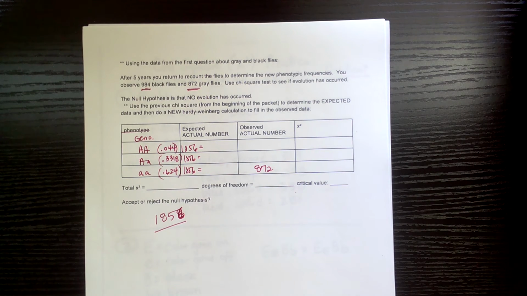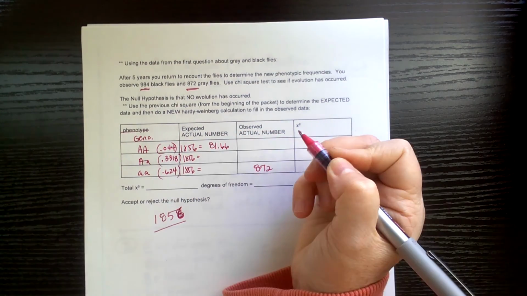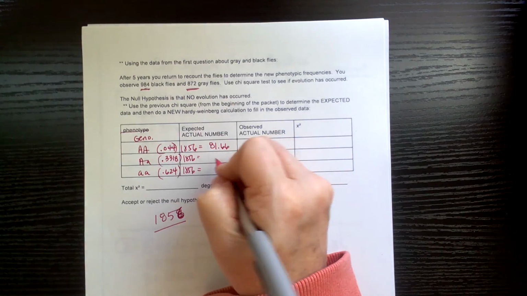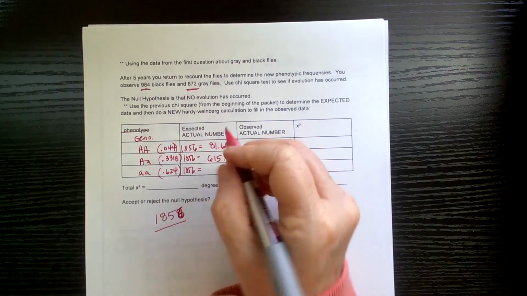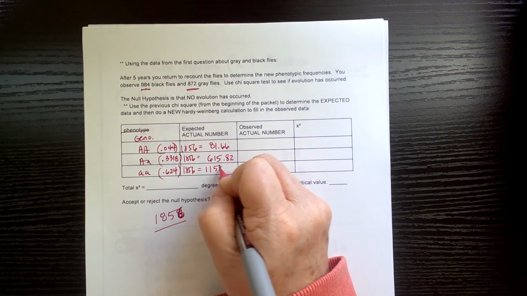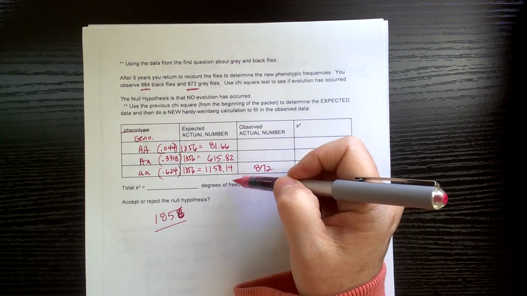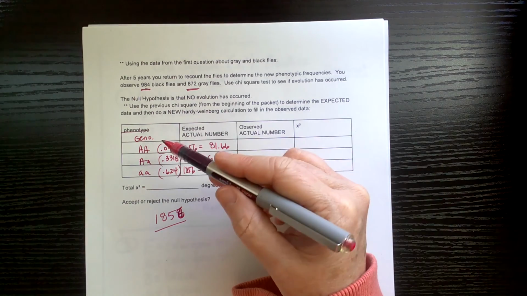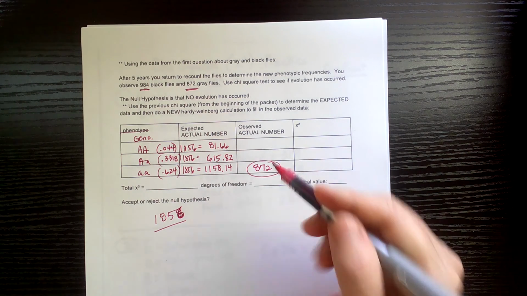And when you multiply that, I'm going to leave them as decimals so they'll be beautiful. I'm going to get 81.66 are expected to be homozygous dominant, 615.82 are expected to be heterozygous, and then 1,158 would be expected to be homozygous recessive if they stayed in the same frequency as they did 5 years ago. Well, we observed 872 gray flies, so we know that there's some change going on. So we got to use those numbers and figure out our frequencies for these two.